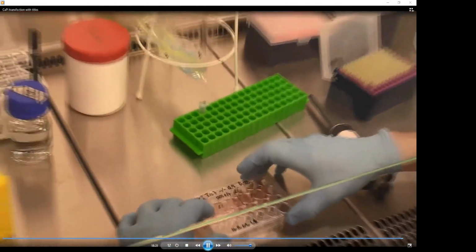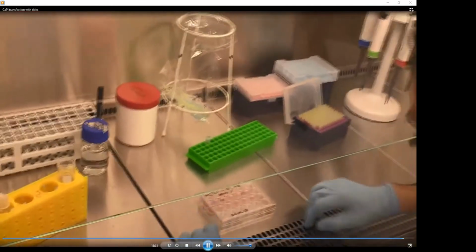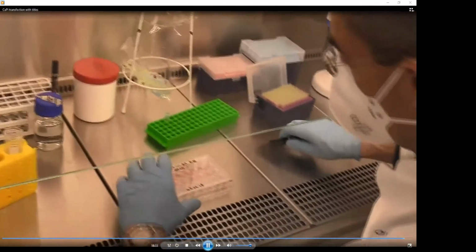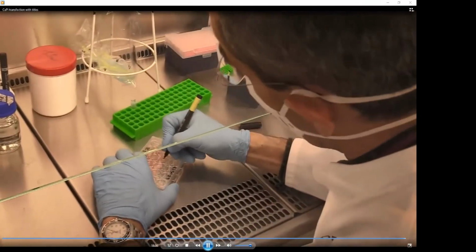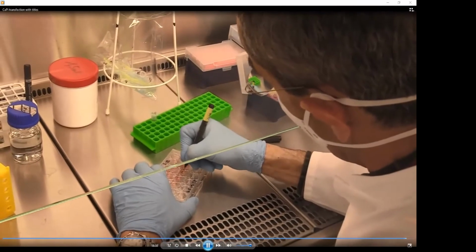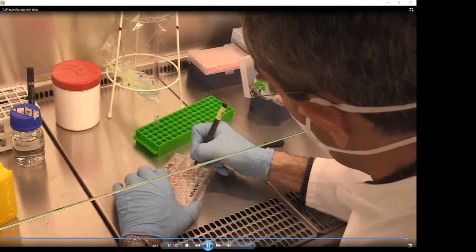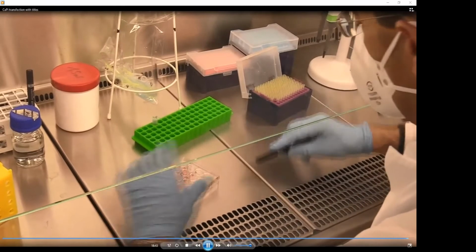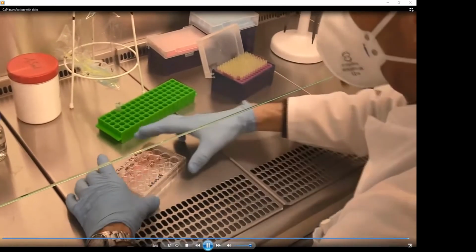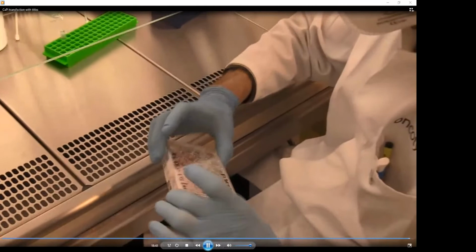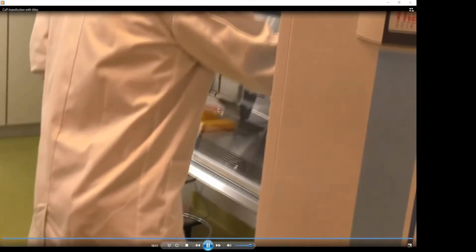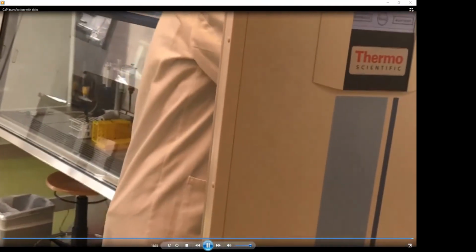And then the plate has to be labeled with when the transfection was done. So the time is important because afterwards it will be incubated, and in one part of the samples the medium will be replaced with fresh medium where we add lithium chloride.